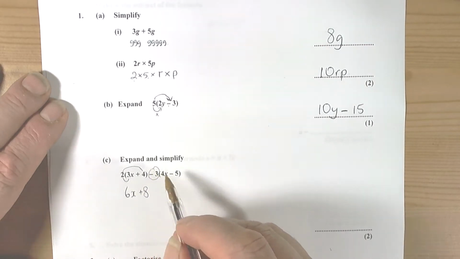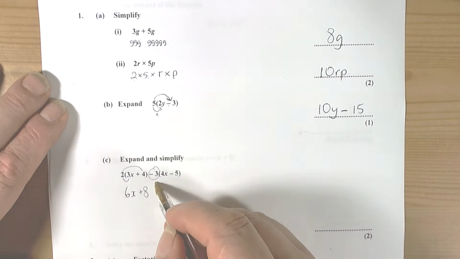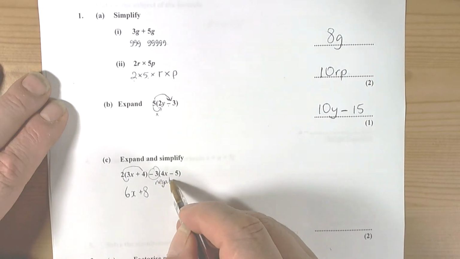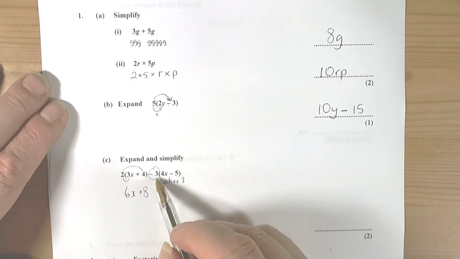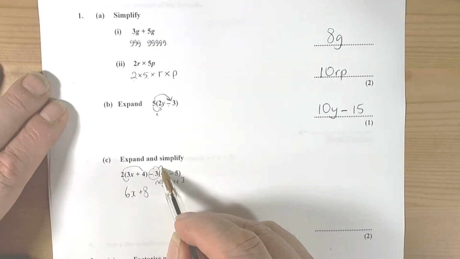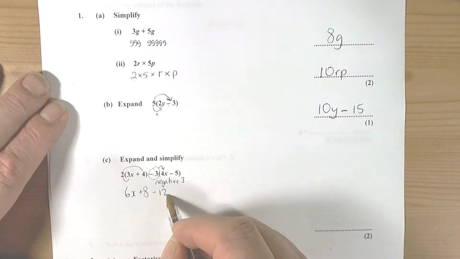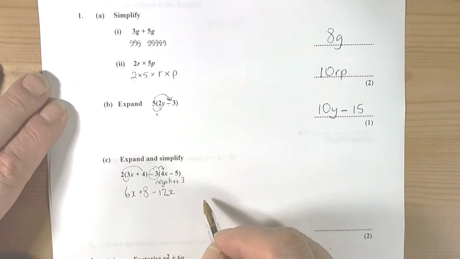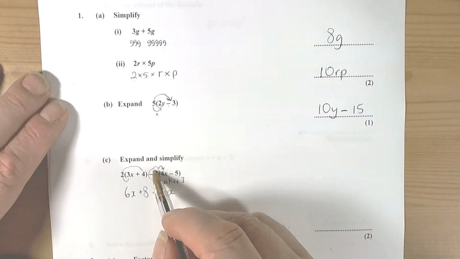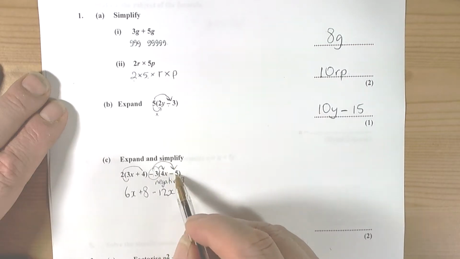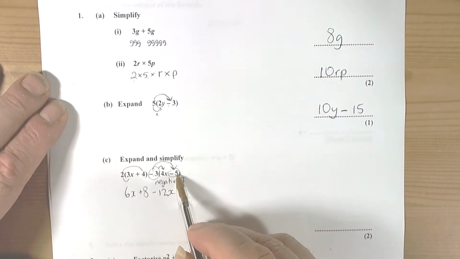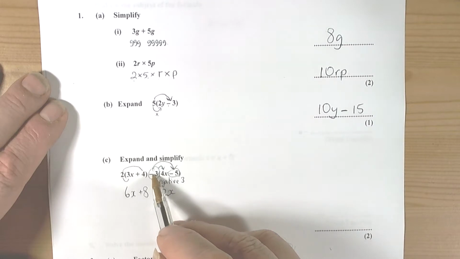Quite often it's easier to think of this as negative 3. So if we think of that as negative 3, then we're doing negative 3 times this. So negative 3 times positive 4 is negative 12, but it's about x's, so it'll be negative 12x. And then we've got negative 3 times, here again, if we think of this as negative 5, it helps us to see how the minus signs come together.